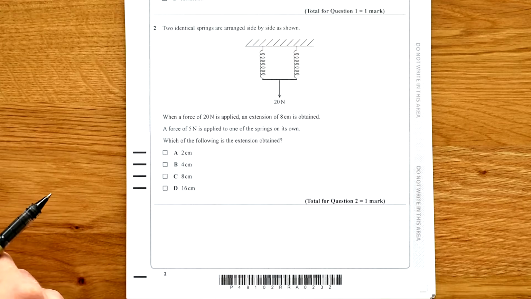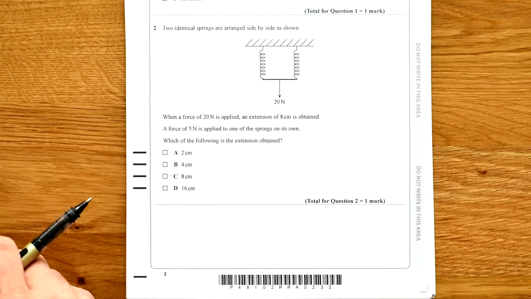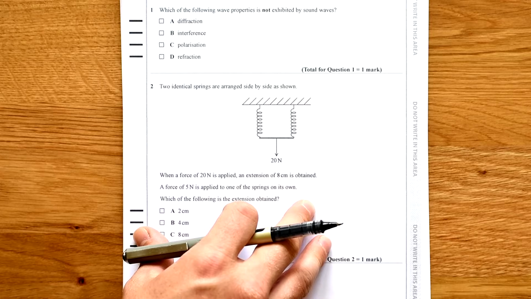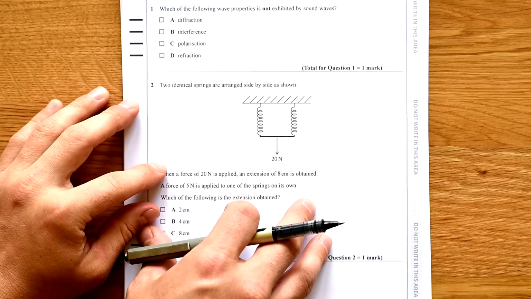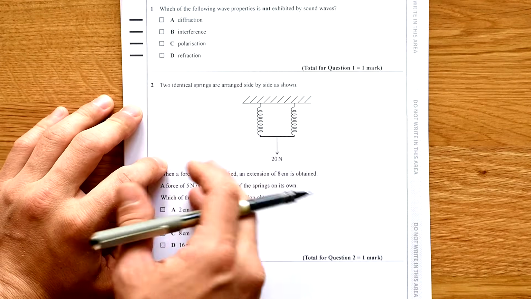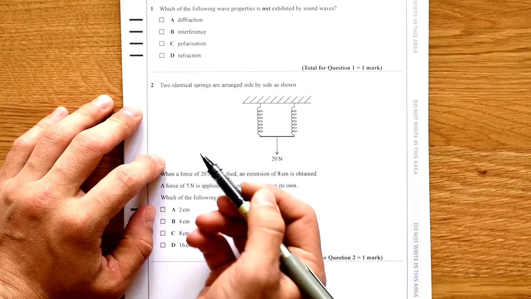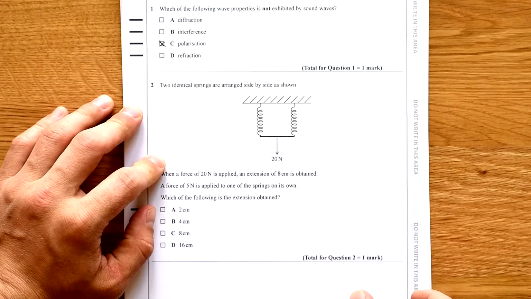Okay, here's Edexcel 2017 paper 2, starting off with multiple choice. Number 1, which of the following wave properties is not exhibited by sound waves? Diffraction, technically yes. Interference, yes. Polarisation, no, because it's a longitudinal wave.